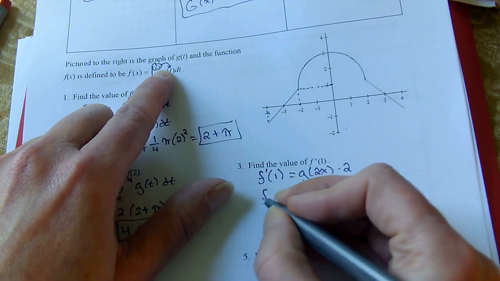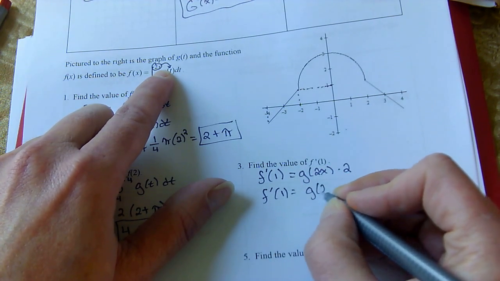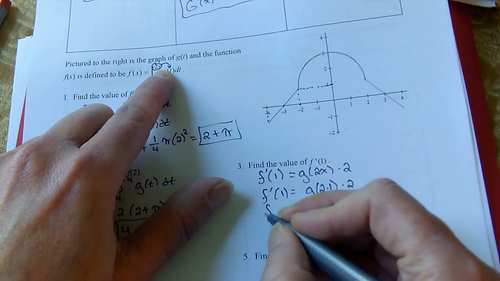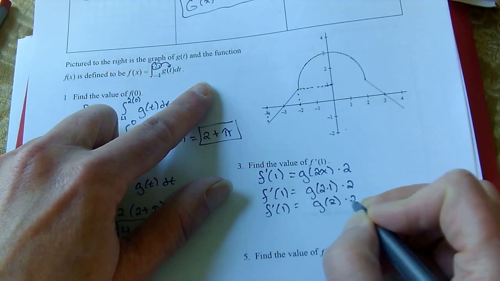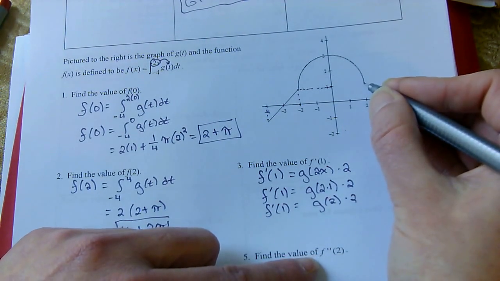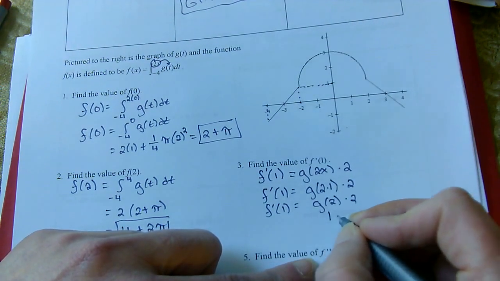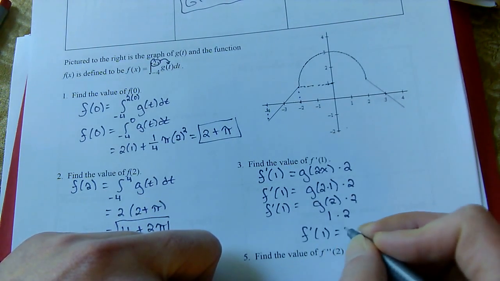1. F prime of 1 equals g of 2 times 1. Take that times 2. F prime of 1 equals g of 2 times 2. G of 2 is actually just the y value when x is 2, and that's 1. So 1 times 2, f prime of 1 is 2.